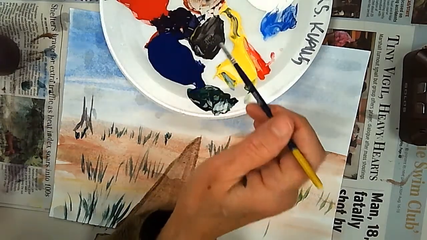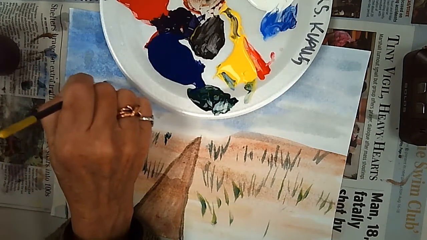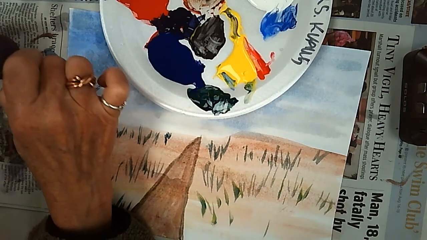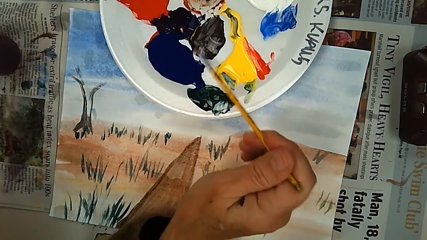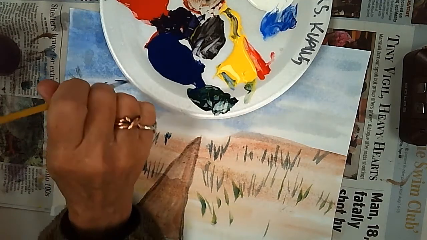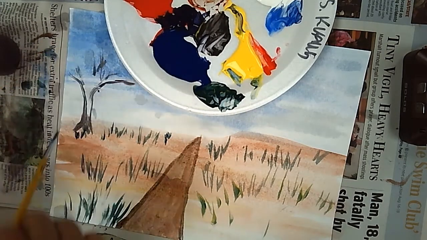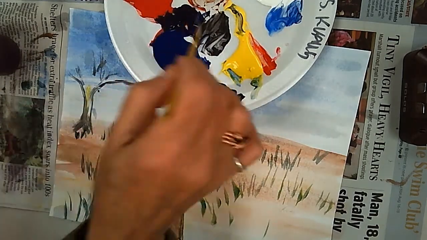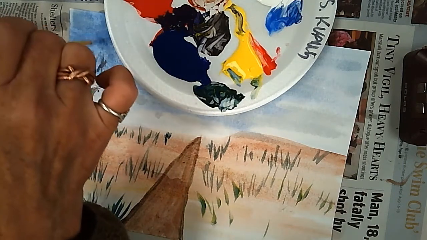But then if I want to make branches and things for my tree, I would probably switch my brushes. This one's a little bit rough, so I'm going to switch to this one. And I'm going to start putting the trees in, fill them in. I'm going to add a little more yellow. I like to mix a lot of colors.